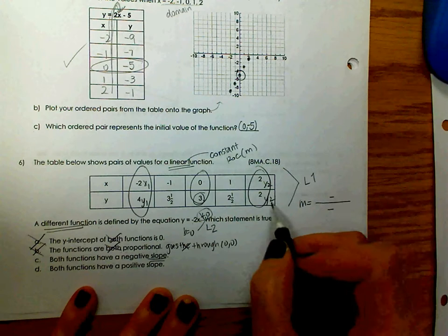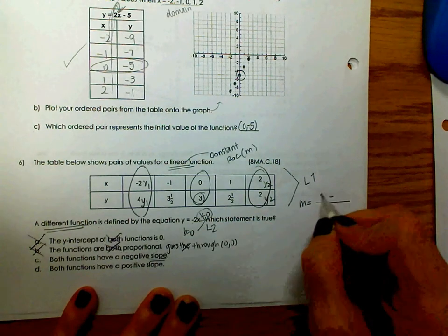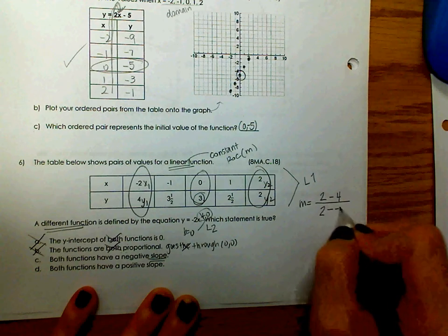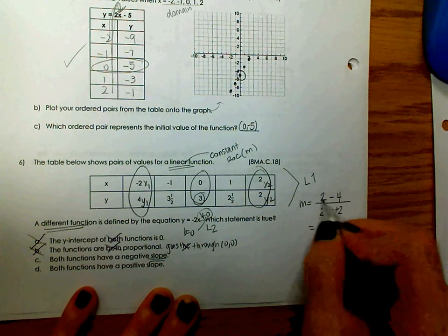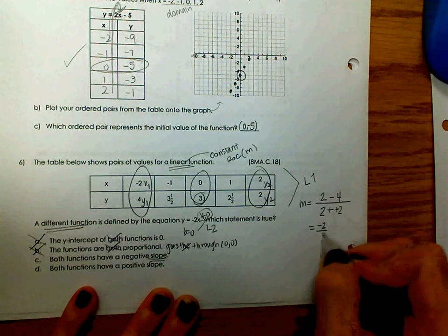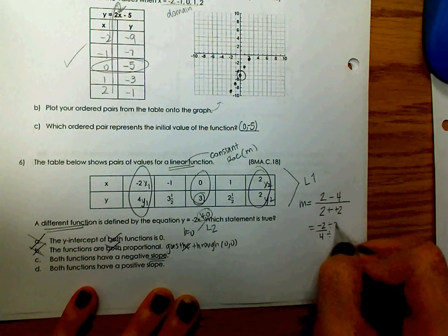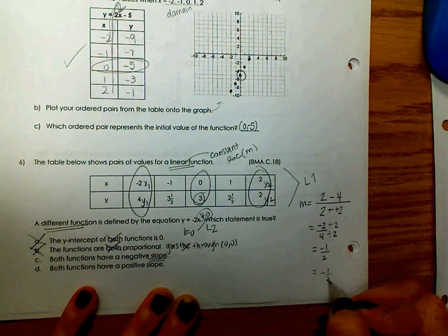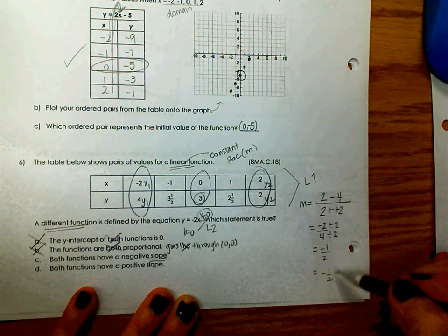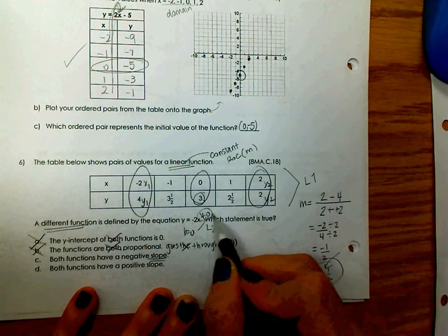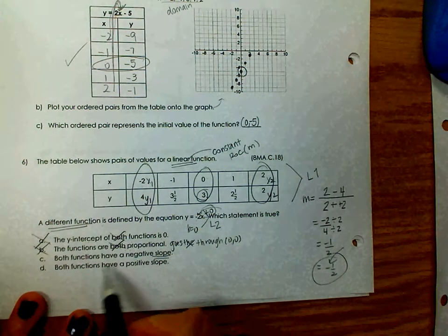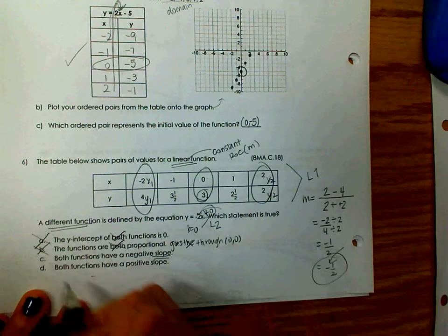I'll do y2 minus y1, 2 minus 4, and then x2 minus x1, 2 minus a negative 2, which is positive. 2 minus 4 is negative 2 over positive 4. Reduce. We get negative 1 over 2, which is just negative 1/2. So this is a negative slope right there, and this is a negative slope. So they both have a negative slope. So yeah, it's definitely C.